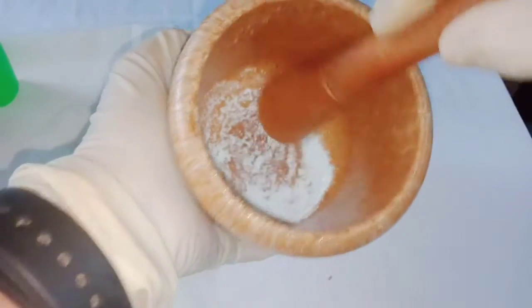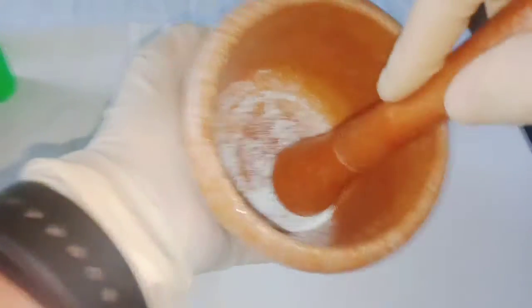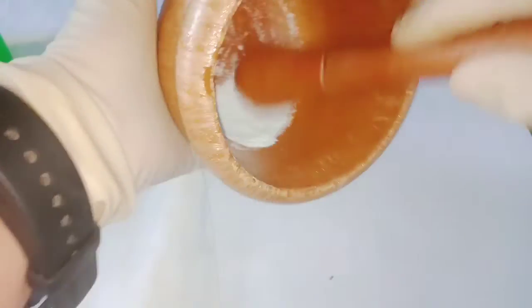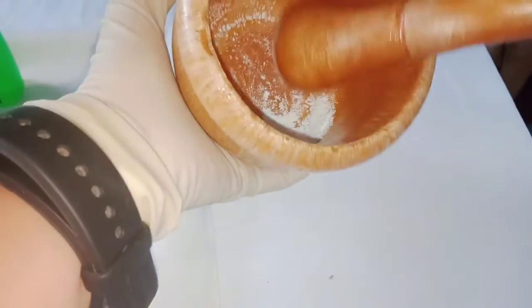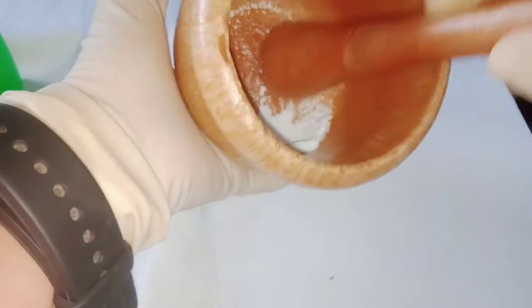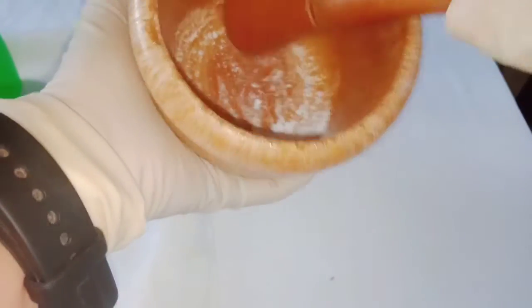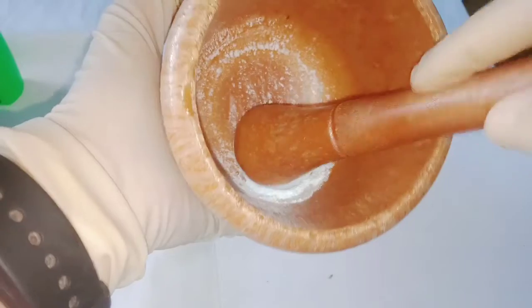Okay, so now the tablet is in a powdered form. After crushing the tablet, we're going to place it in a medication cup. Then we're going to put some water in it.